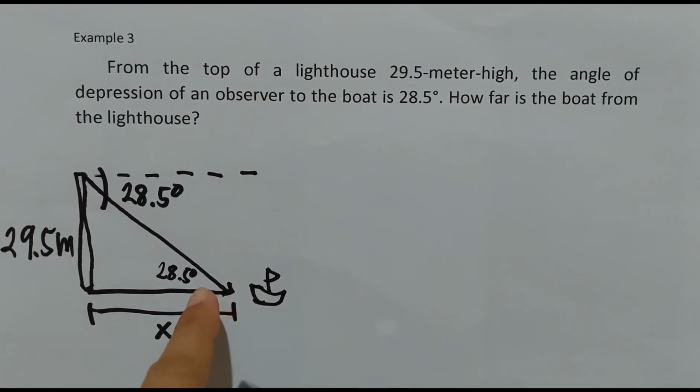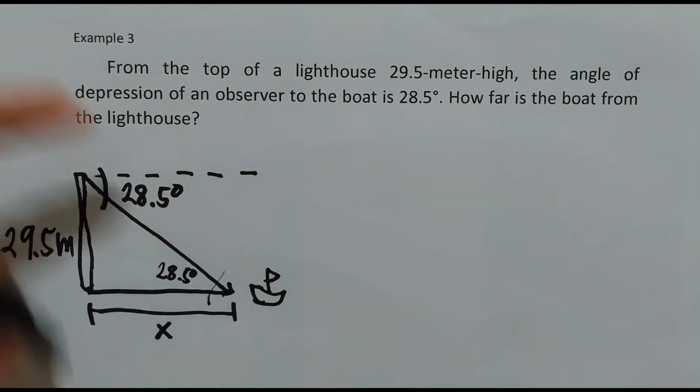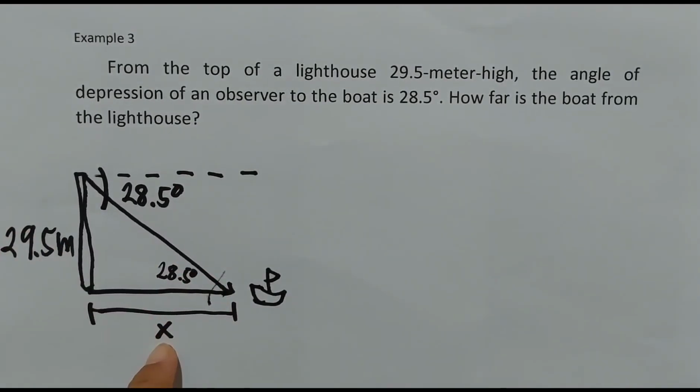So, we can now solve for the distance of the boat to the lighthouse. How do we solve for x? Here is the theta, so theta, opposite over adjacent.